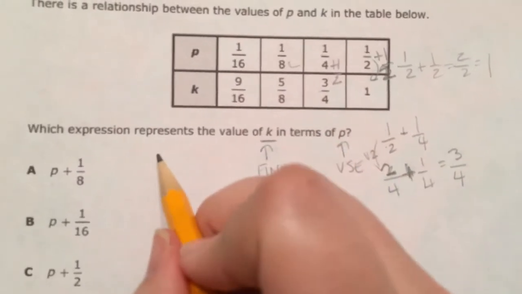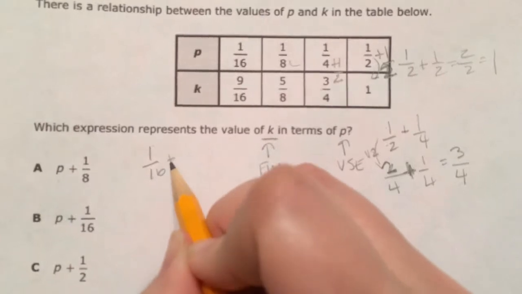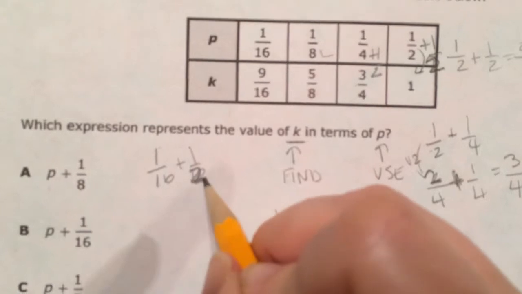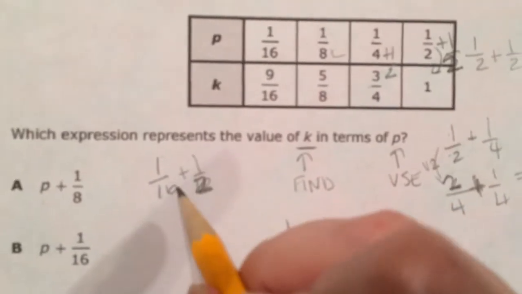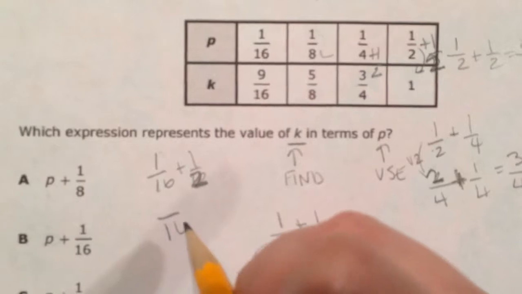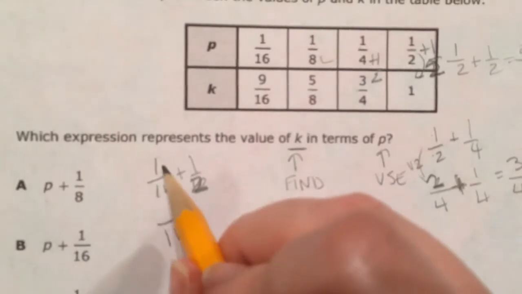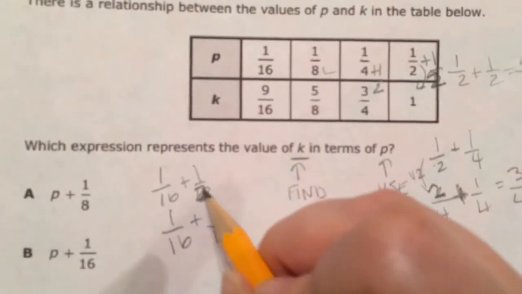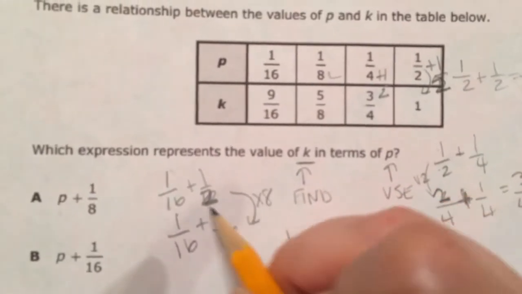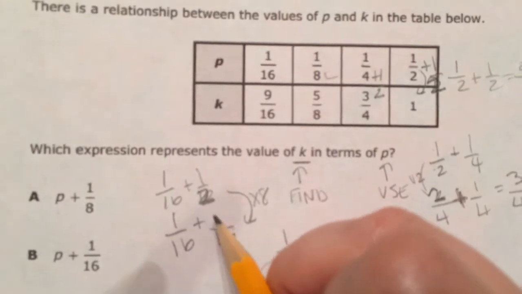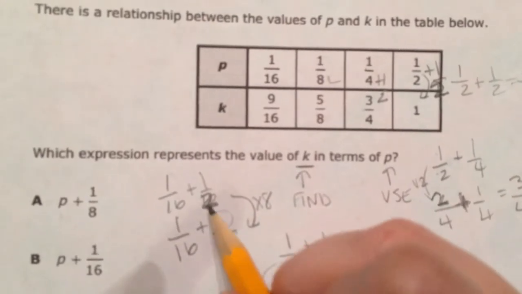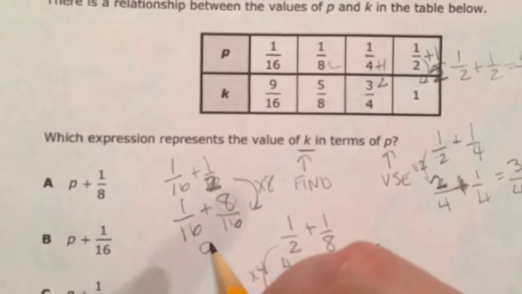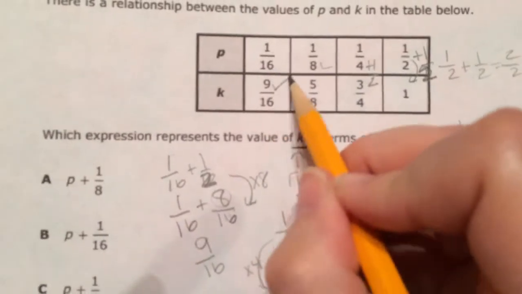Let's check this one. So 1/16 plus 1/2. My common denominator for these is 16, because 2 goes into 16. Okay, so 1/16 doesn't change. This becomes 16. 2 times 8 gives me 16. What I do to the bottom, I have to do to the top. So 2 times 8 gives me 16. 1 times 8 gives me 8. 1 plus 8 gives me 9. 9/16. Oh, that gave me that too.